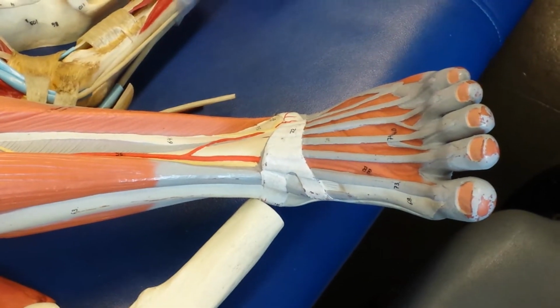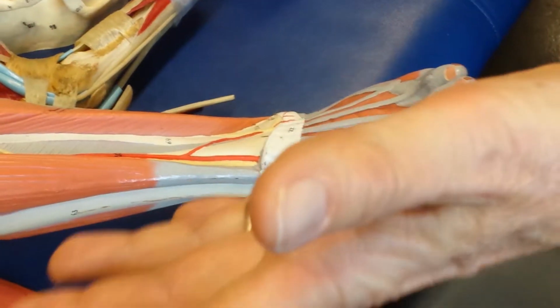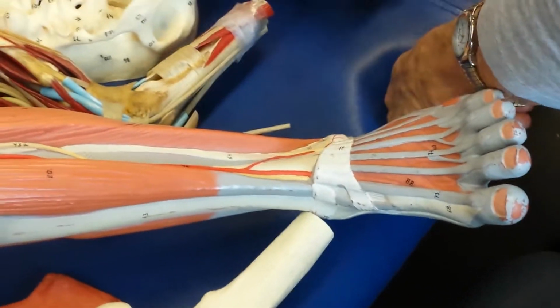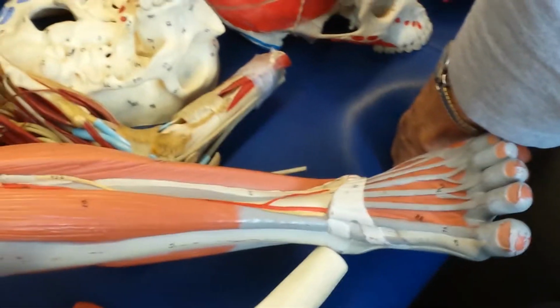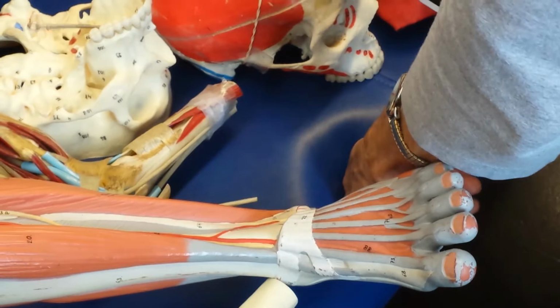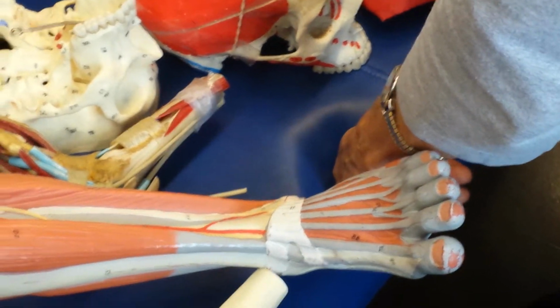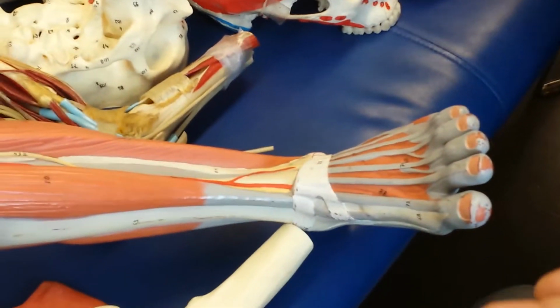Look at your circulation sheet, and it divides the major divisions. What do you have going below the knee in terms of arteries? Anterior tibial, see? Posterior tibial, anterior tibial.